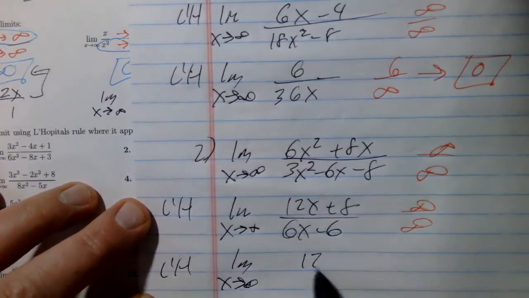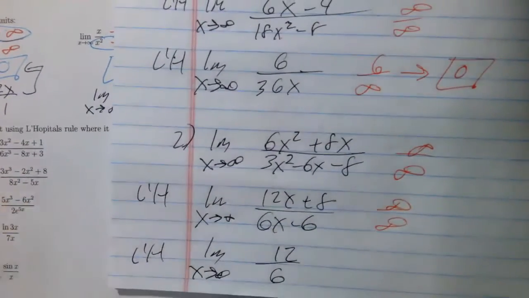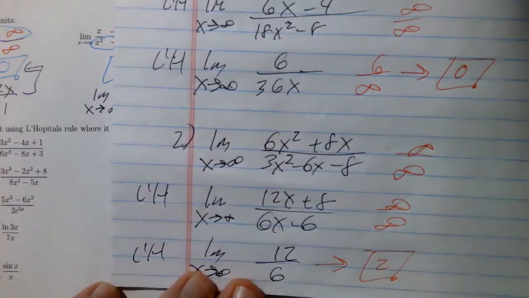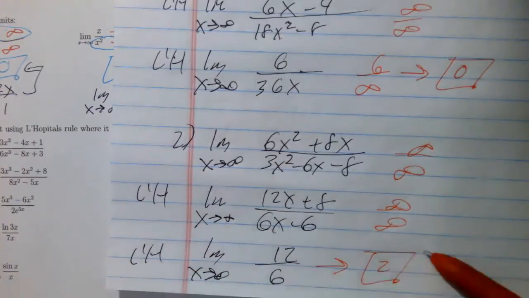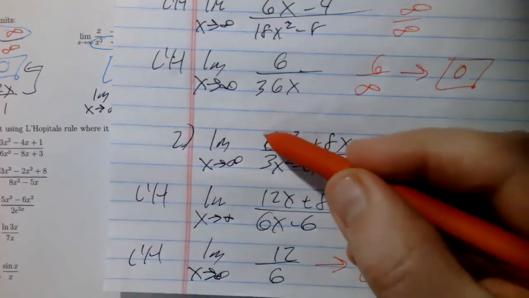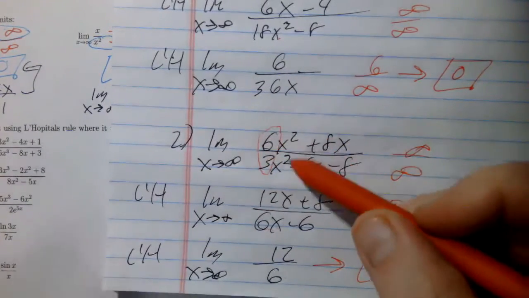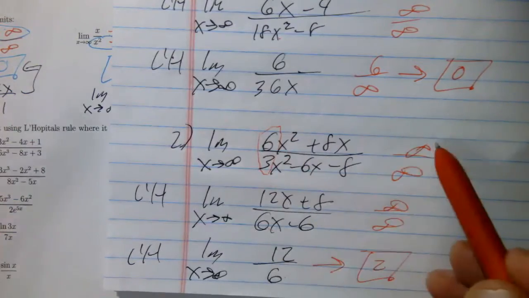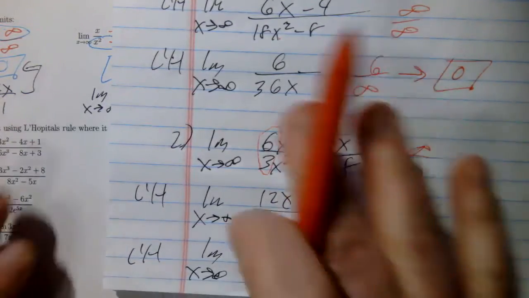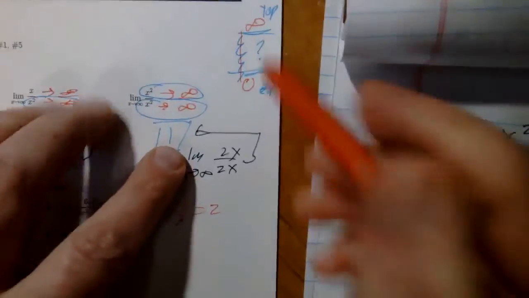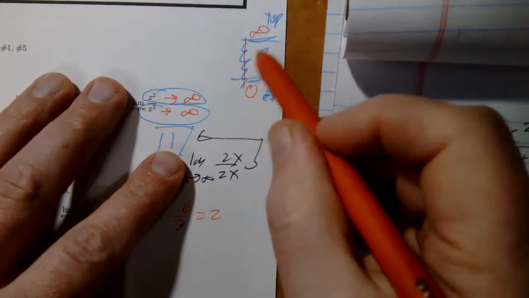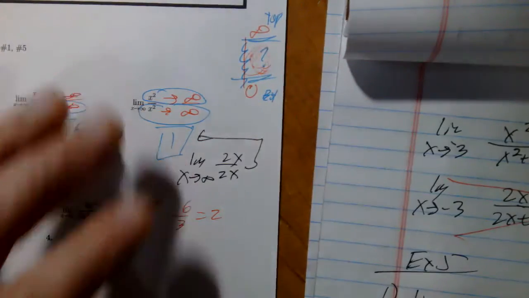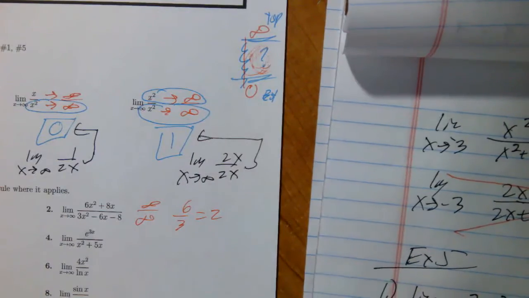The derivative of the top is 12, and the derivative of the bottom is 6. No more x's. Sure enough, what are you going to get here? This is going to go to 2, right? I mean, 12 divided by 6 is 2. But the point is you could have just seen it. This is what we did in Calc 1, if you remember. If the degrees were the same, you could just divide out the leading coefficients, because the top and the bottom are going at the same rate. So it's kind of like what I was talking about here. If the top and the bottom are going at the same rate, they're going to collide at some non-zero finite number. In this case, it happens to be 2, right?